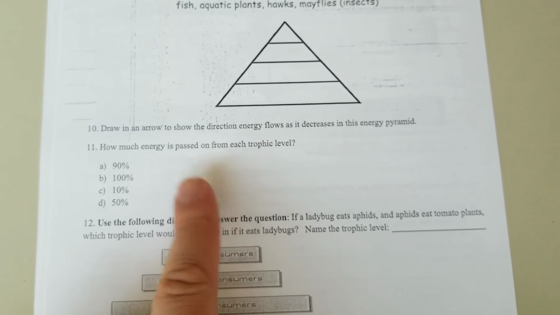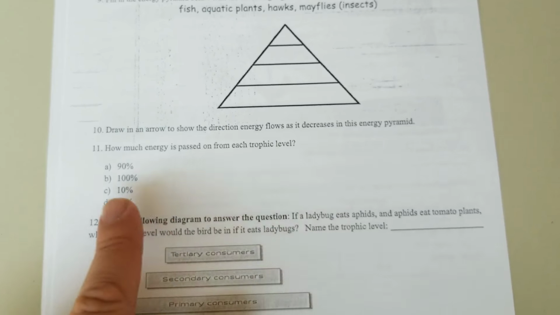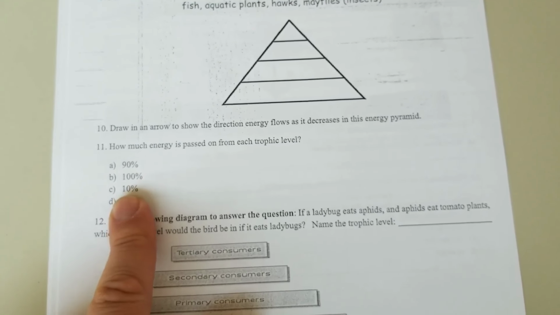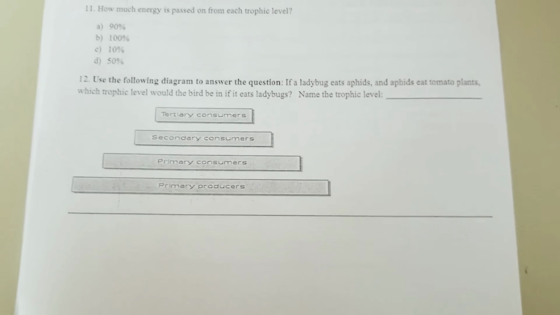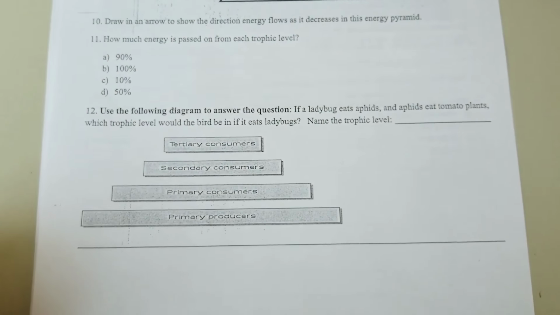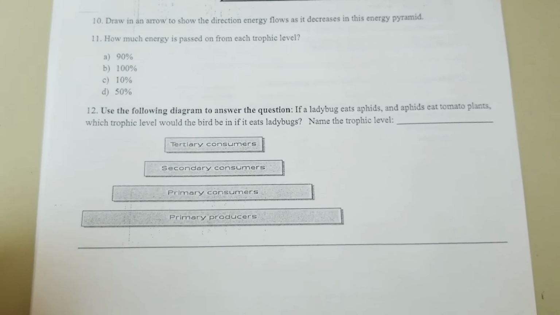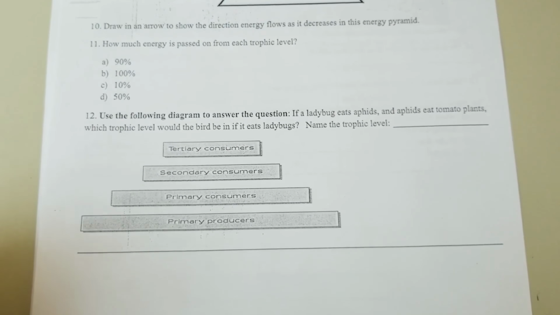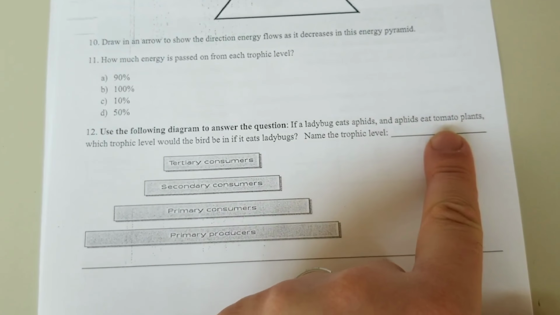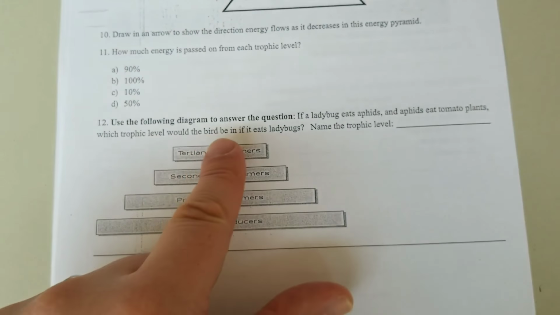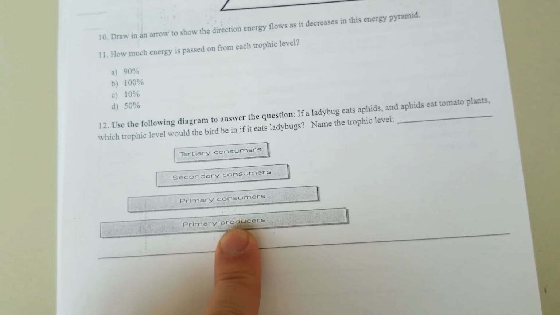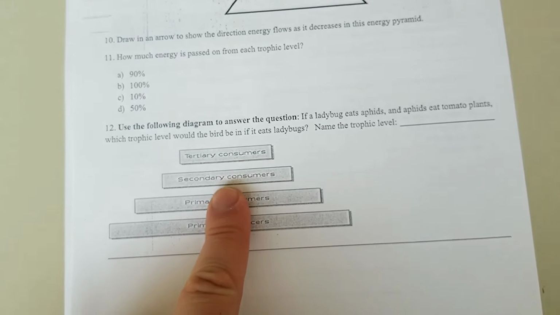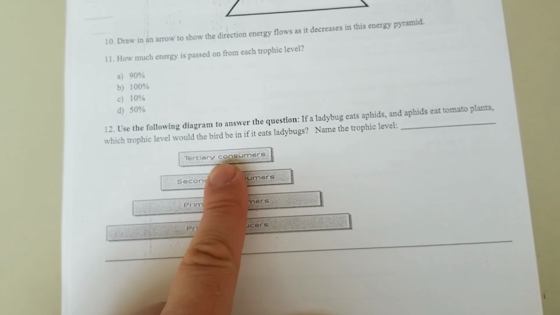That's one you should know. That is definitely one you should know. You should know that one. I cannot see why you might not get that one right. This one tripped some people up. I actually made a wrong answer key briefly before I kind of read it a little closer. If a ladybug eats aphids and aphids eat tomato plants, which trophic level would the bird be if it eats ladybugs? Tomato plants, aphids, ladybugs, bird.